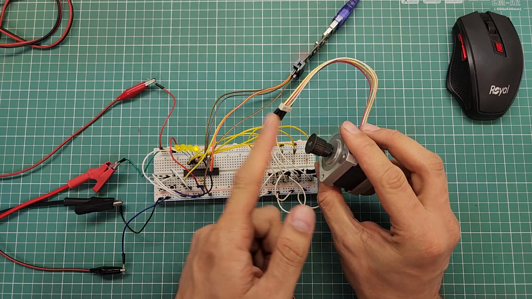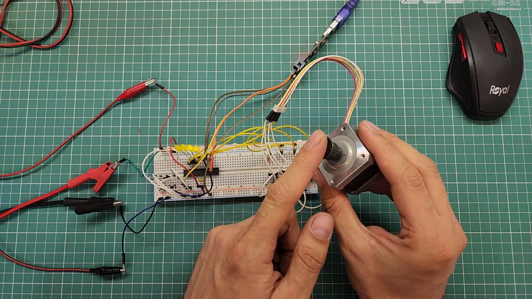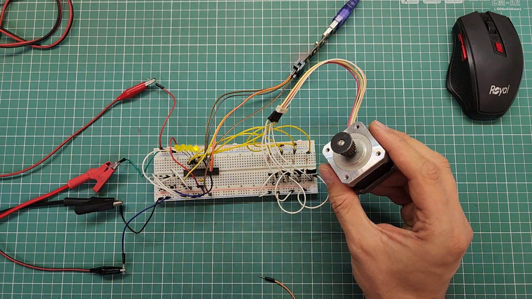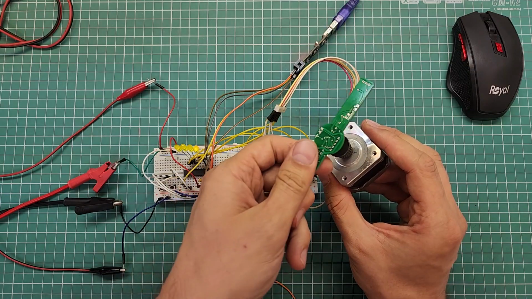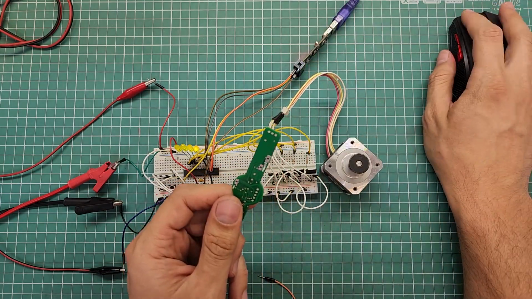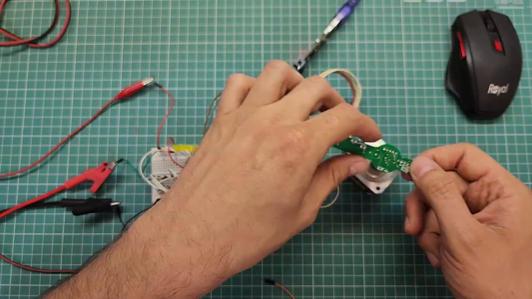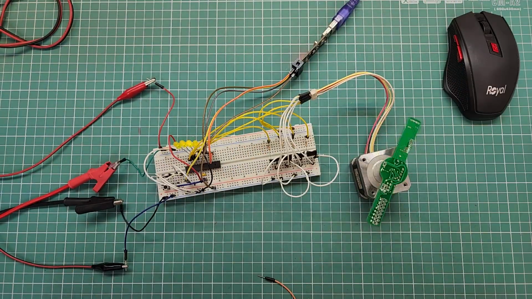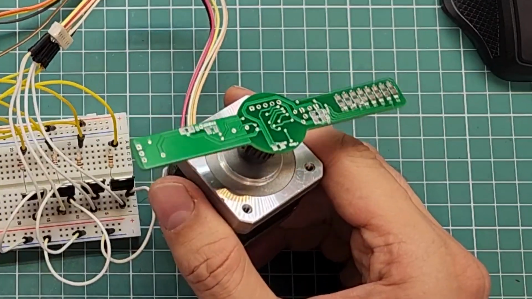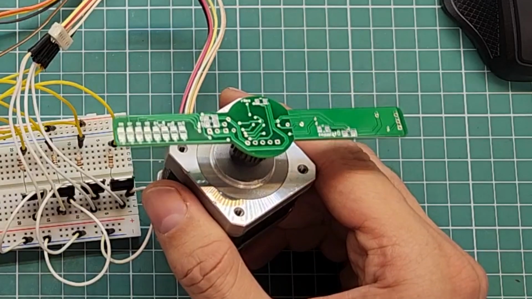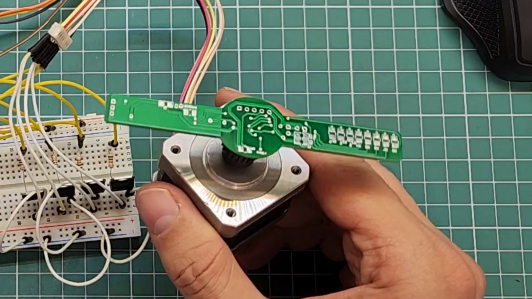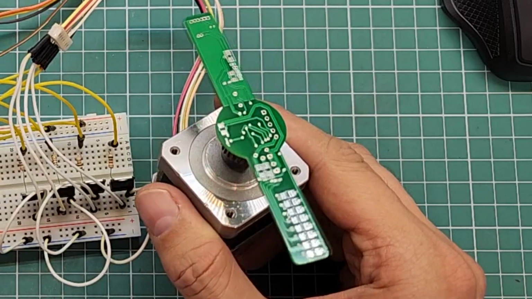Look here, the motor is running. To make its movement more visible, I'm gonna stick this PCB to the shaft. With these 2 tactile switches, I am able to control the speed and direction of the motor.